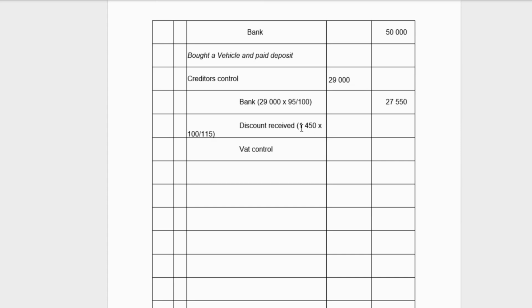So it's going to be 1,450 that includes VAT multiplied by 100 divided by 115. How much are you getting there? How much discount did you receive without VAT? I am getting 1,261. That is your discount without VAT. And then you also have to account for the VAT for the discounts, right?